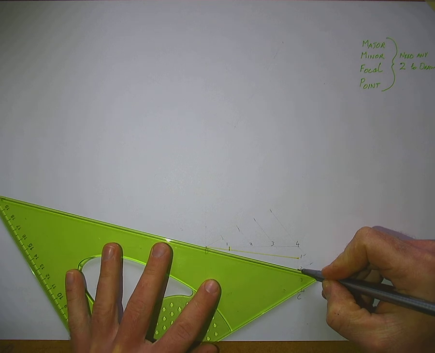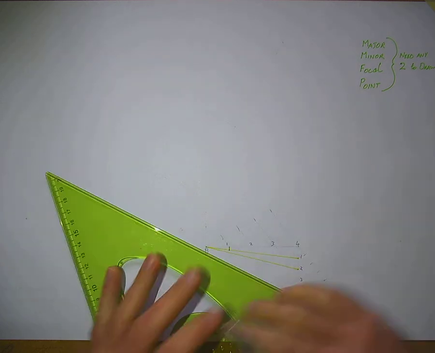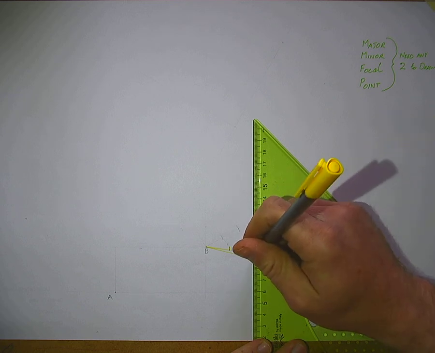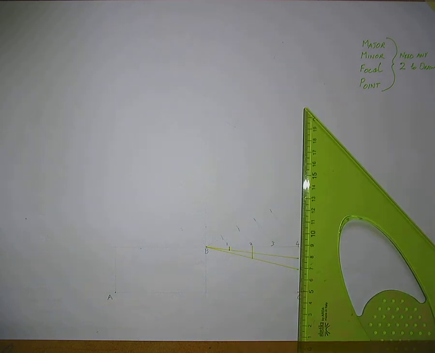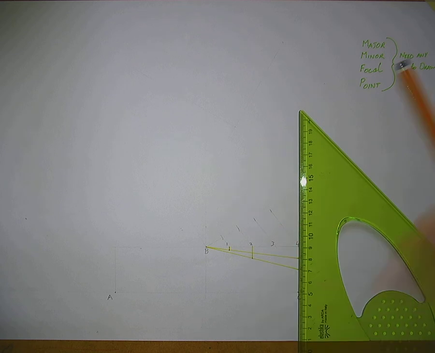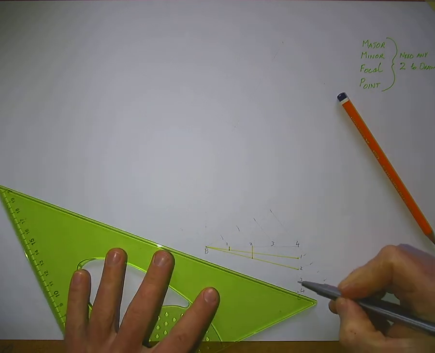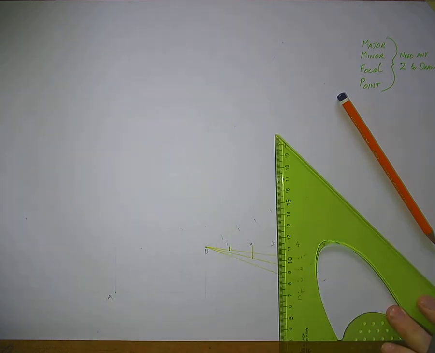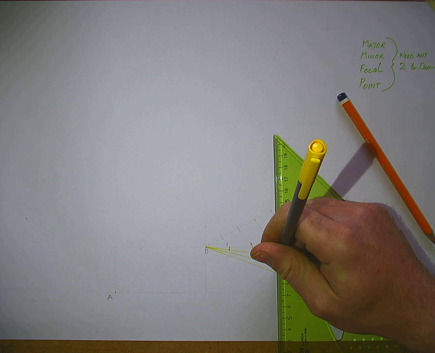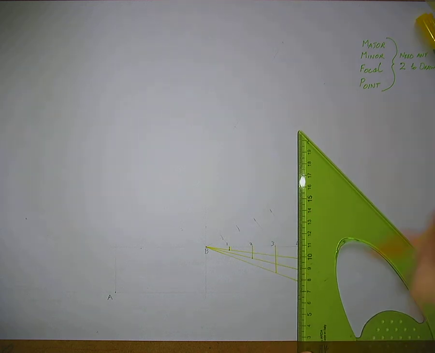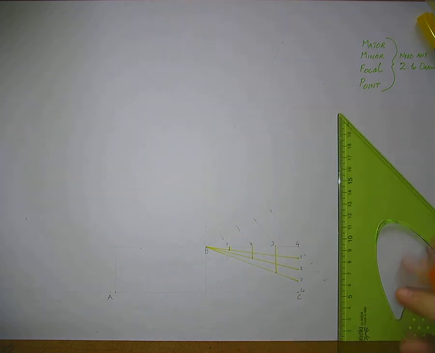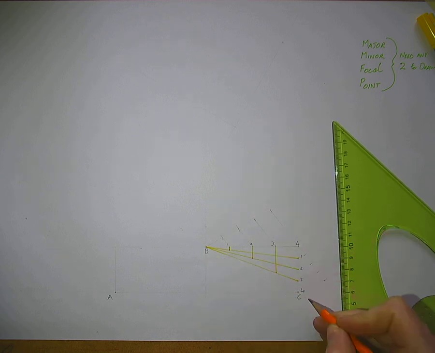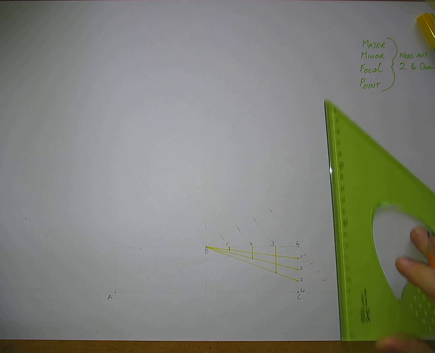I'll do the rest of them in colour here as well, just so you can see them. So 2, and then vertically down from 2, that gives us our second point right there. And likewise 3, and vertically down from 3, that gives us our point there as well. Now our last point will be point 4 in the corner. If we were to join down and bring down, that would end up as point 4 anyway.